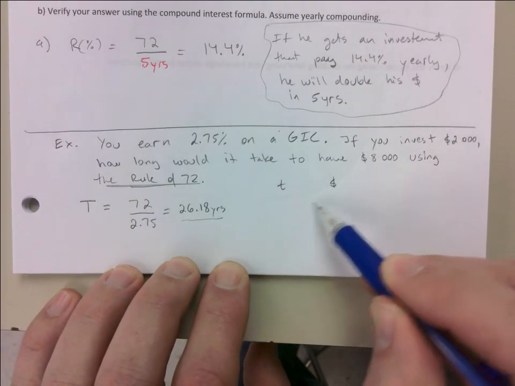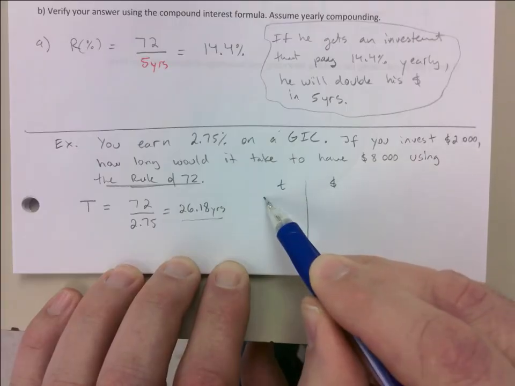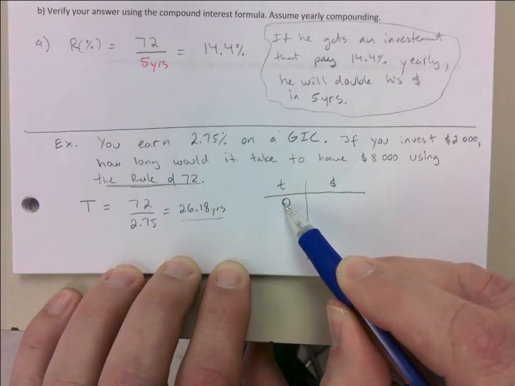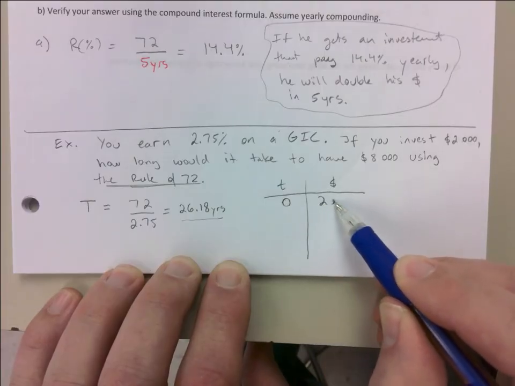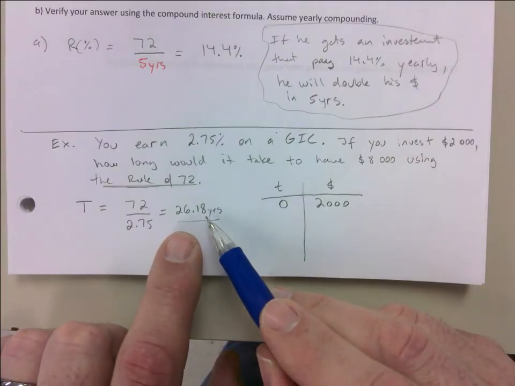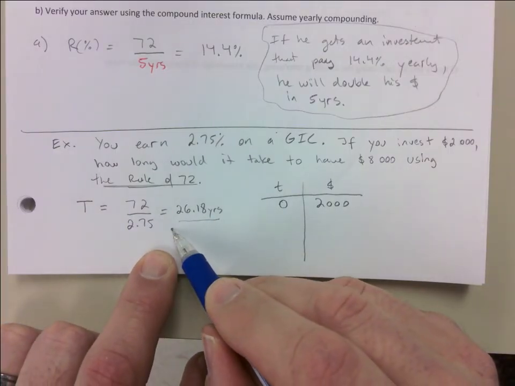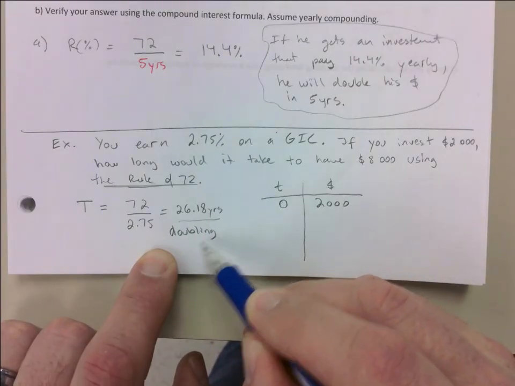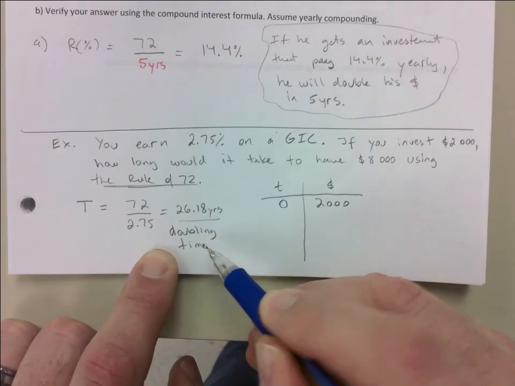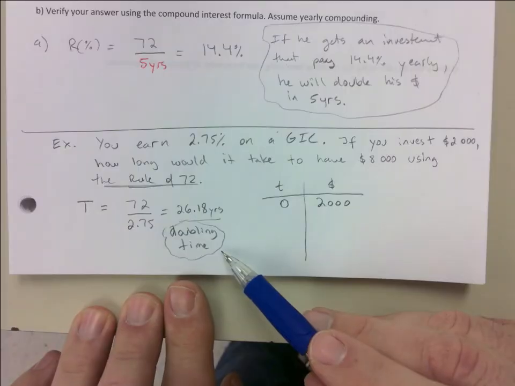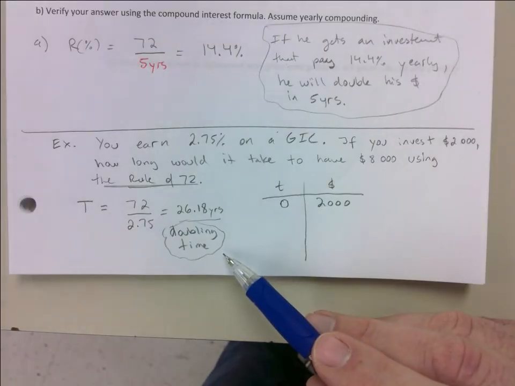Time and money. Do you remember exponential functions? At the very beginning, we have $2,000, correct? Because we found, what is 26.18 again? Doubling time. Remember, that's what you're finding in the world of finance, right? That is our doubling time, how long it takes for our money to double.